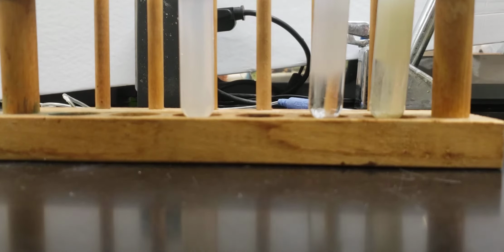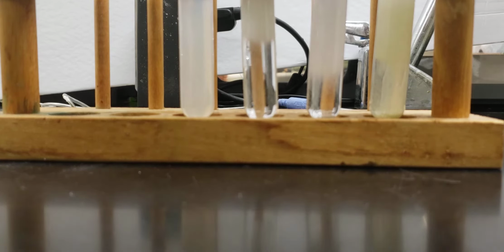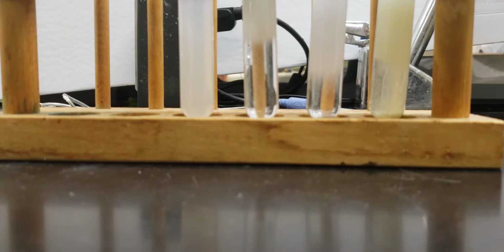So the next thing that we're going to do, besides shaking these up here, is that we have a second test that we can do. And the second test that we can do is that we can add a little bit of ammonia to each of these, okay?